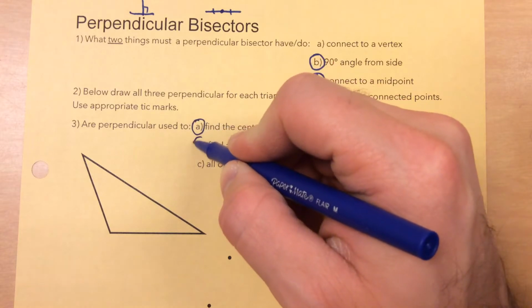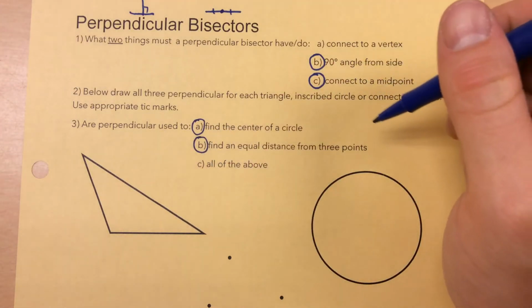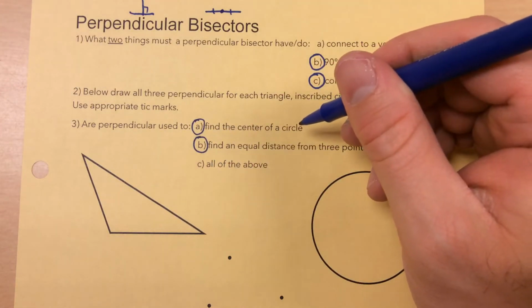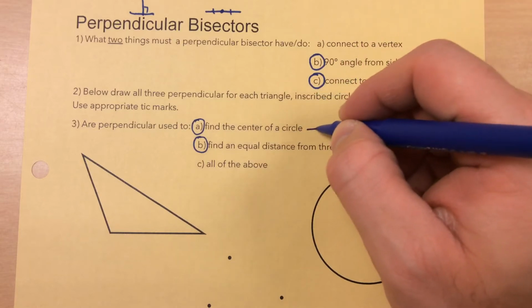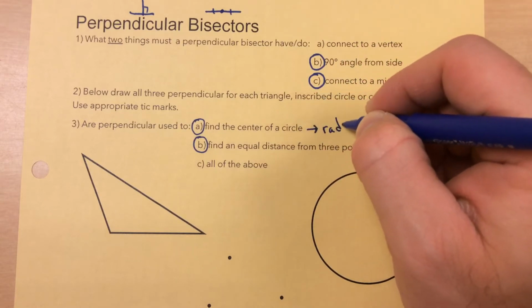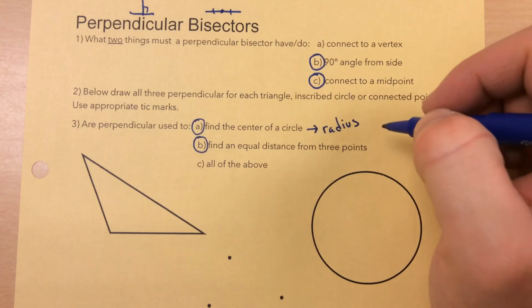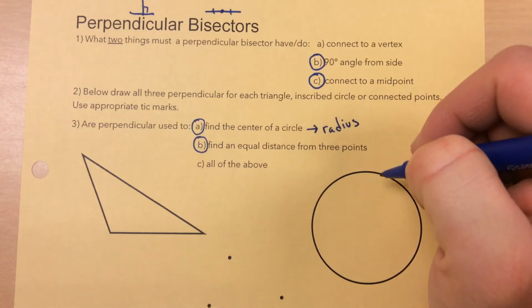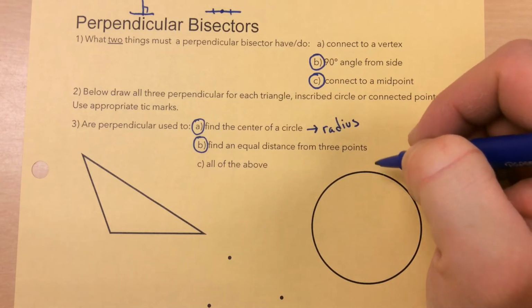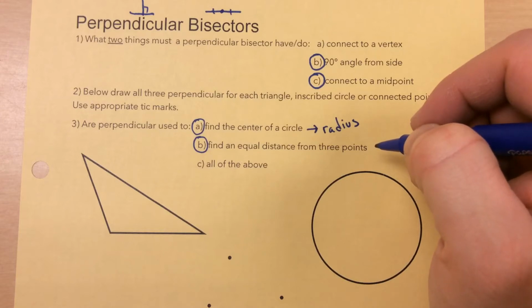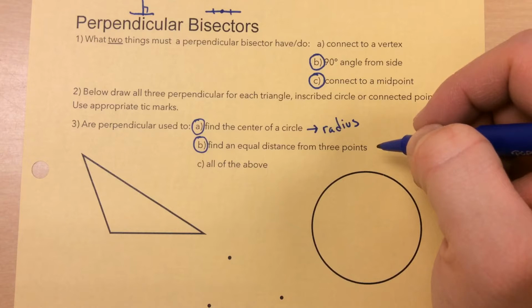So you can use a perpendicular bisector to find the center of a circle, which will lead to finding a radius, which is from the center of the circle to the circle itself. And it can also be used to find a fourth point that is equidistant, or equal distance, from 3 other points.